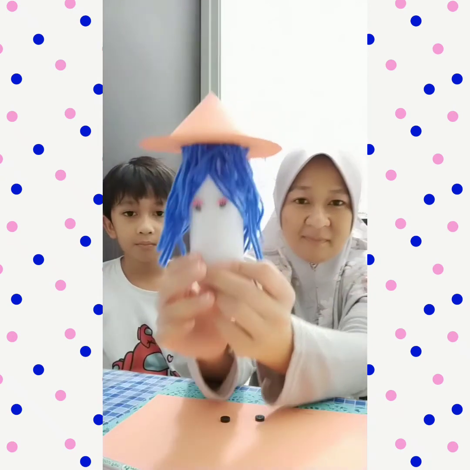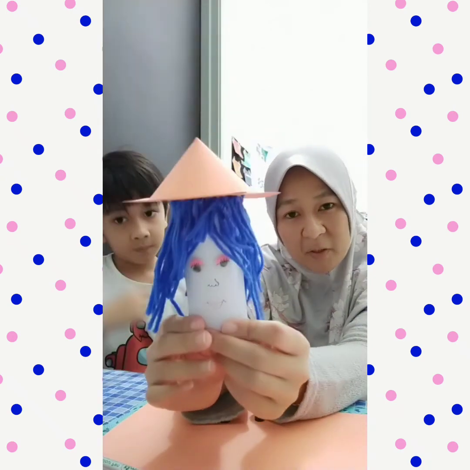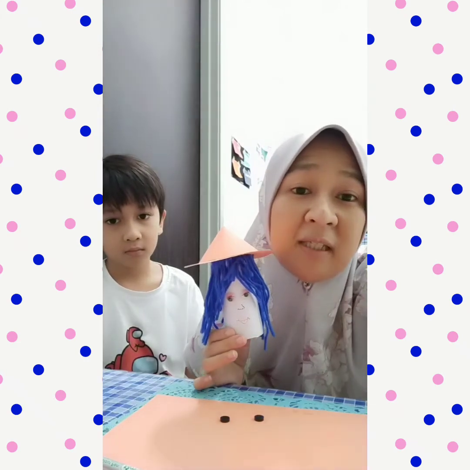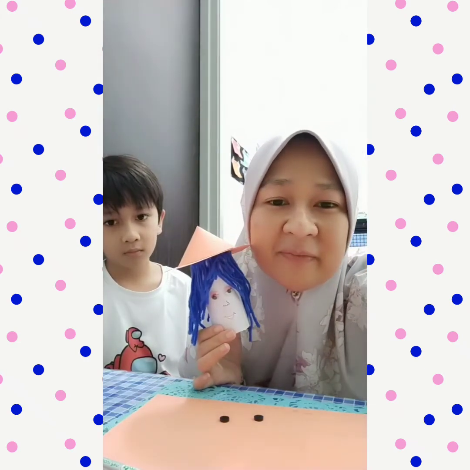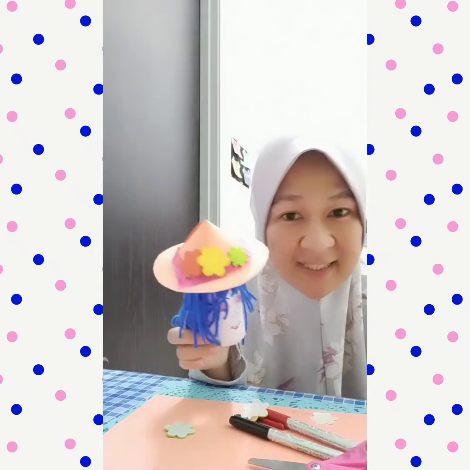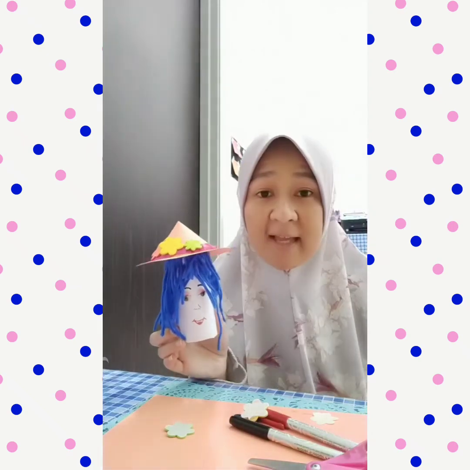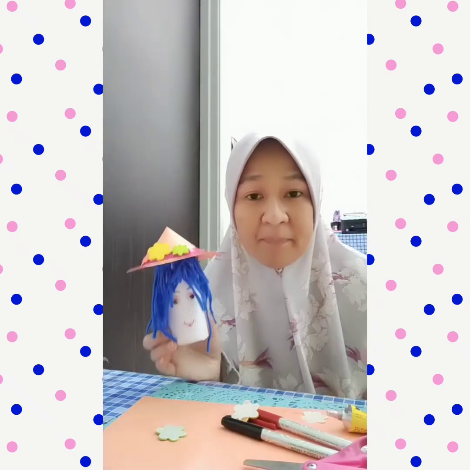So, here's our doll. You can decorate the hat if you want to make it look more beautiful. Alright, so here's the hat. Oh yes, I want to add one more thing.